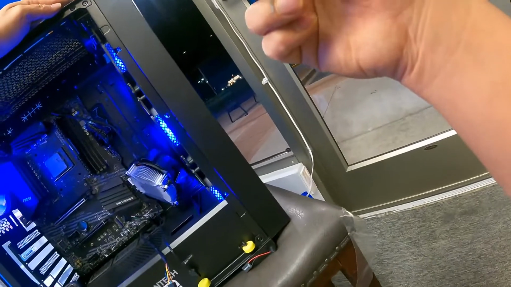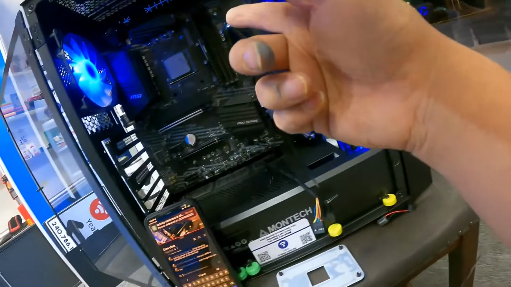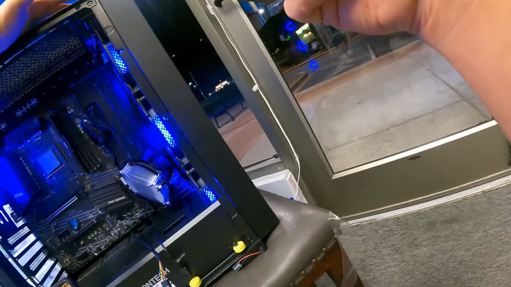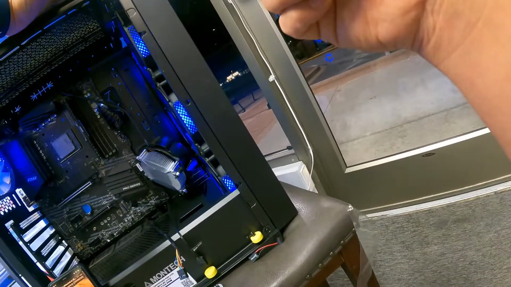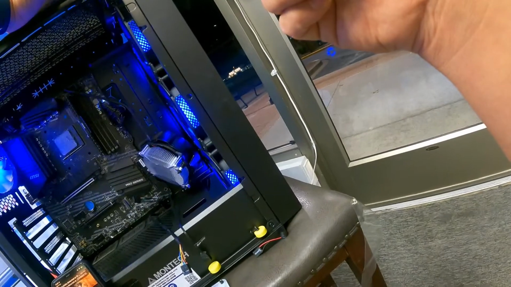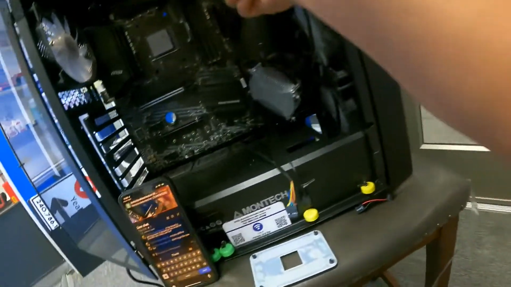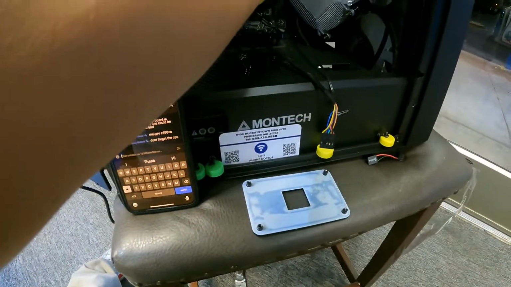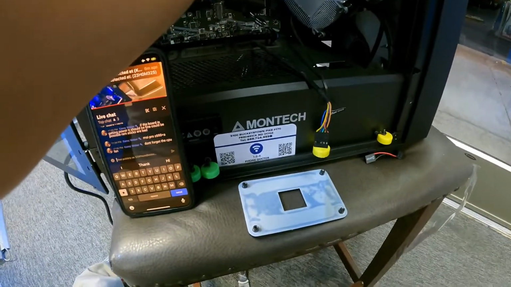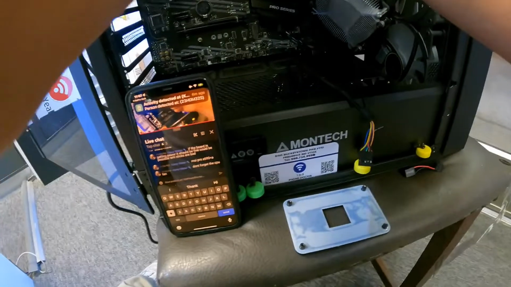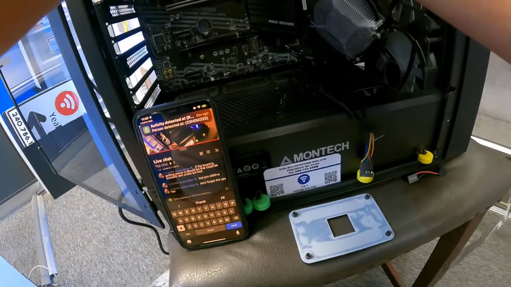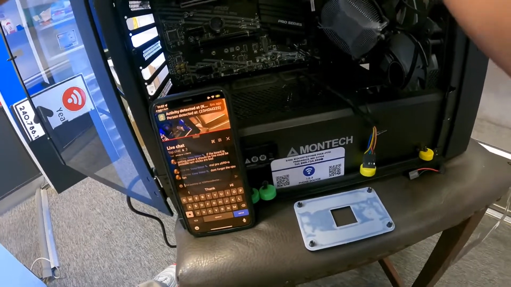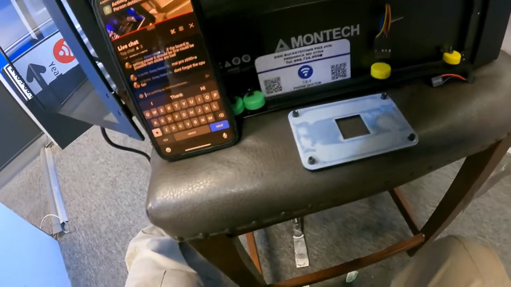Okay, did it change? Nothing there. And CPU. Oh, I kind of saw this. The light kind of drop. Okay. Let's see here.